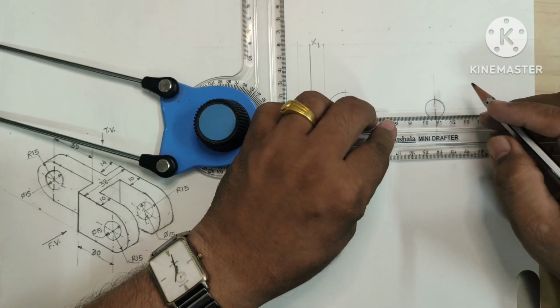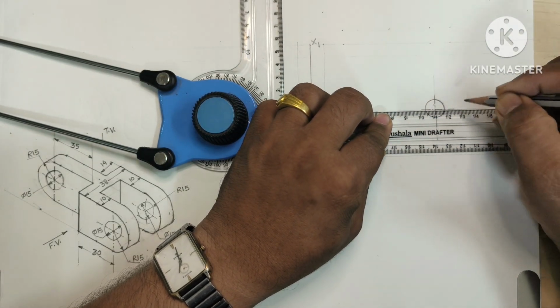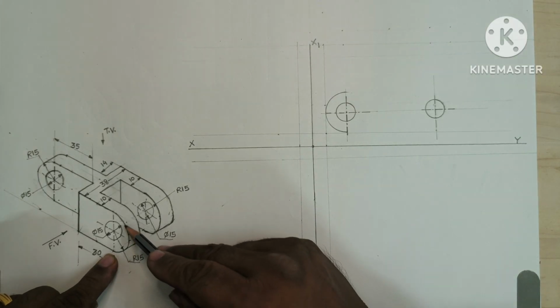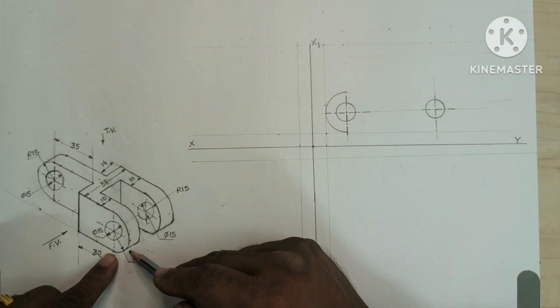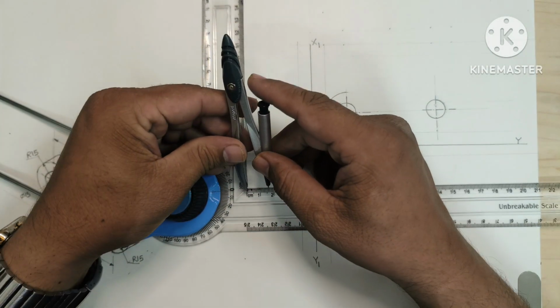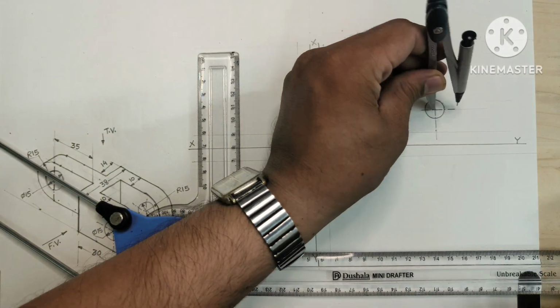This will be the center line. And the same procedure is applied for this curve or the semicircle. Radius is 15. Hence, I will take the distance 15 in the compass and I will mark the semicircle.